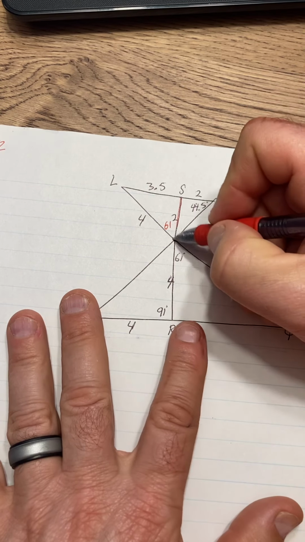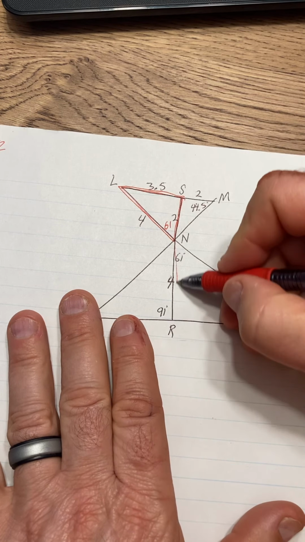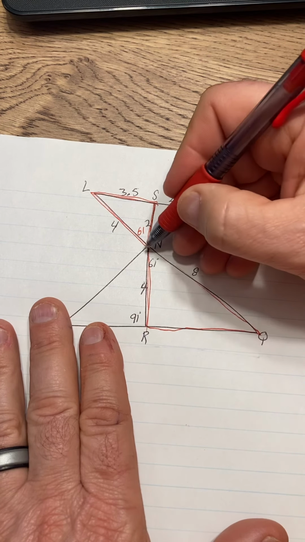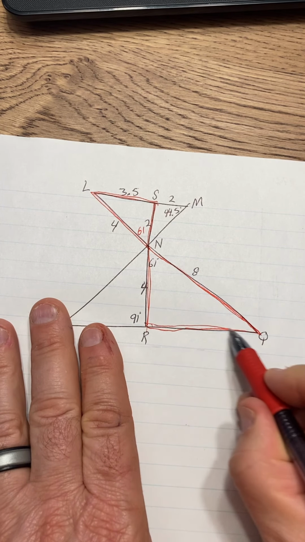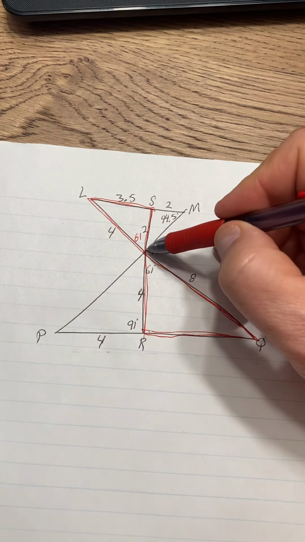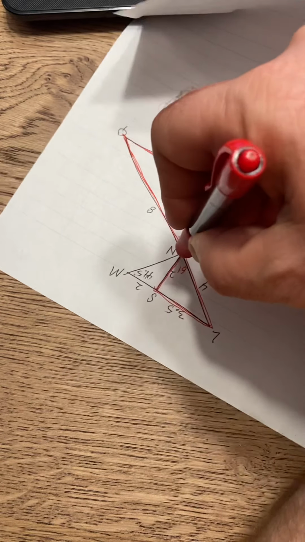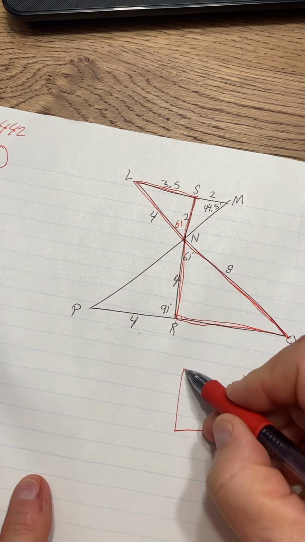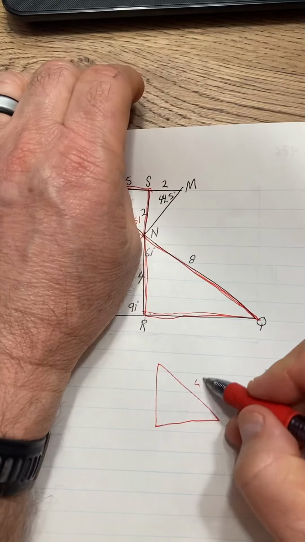This triangle here, this triangle here, and this triangle here. These two triangles, and these two triangles. If I take this top triangle and rotate it this way, the side 4 goes right there.